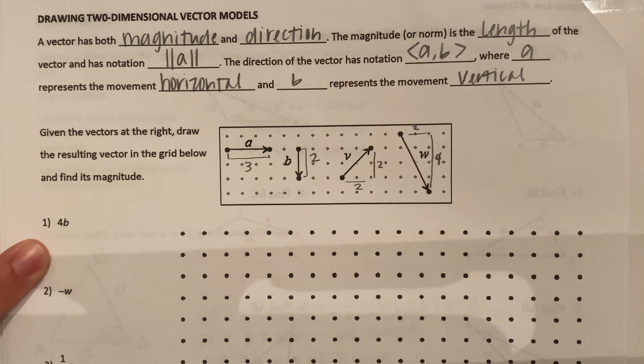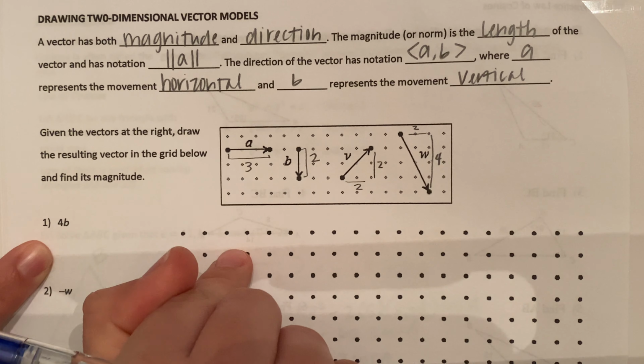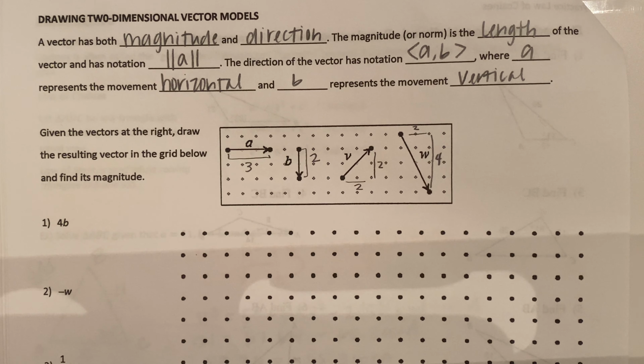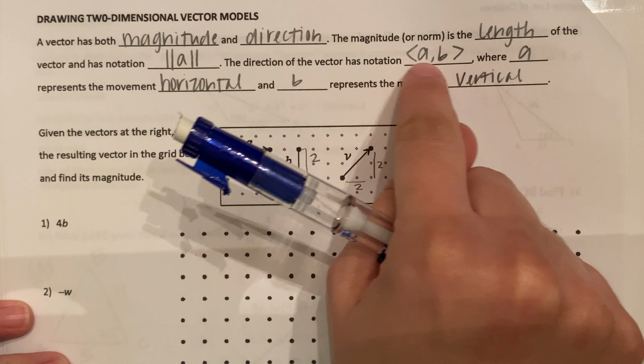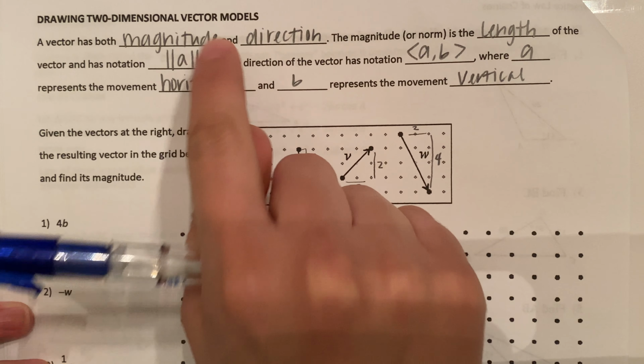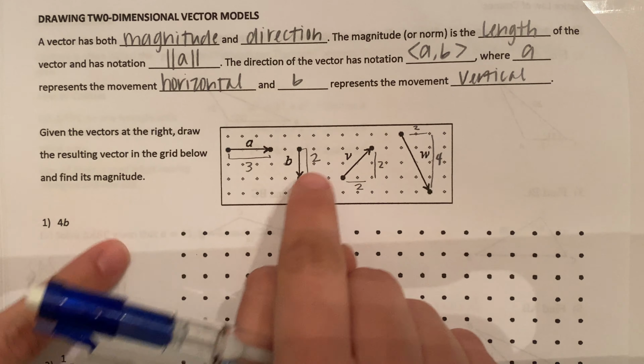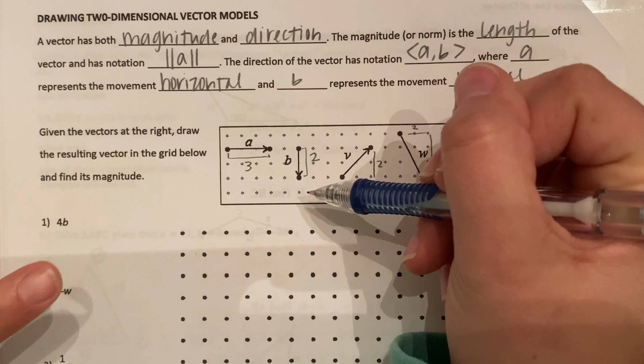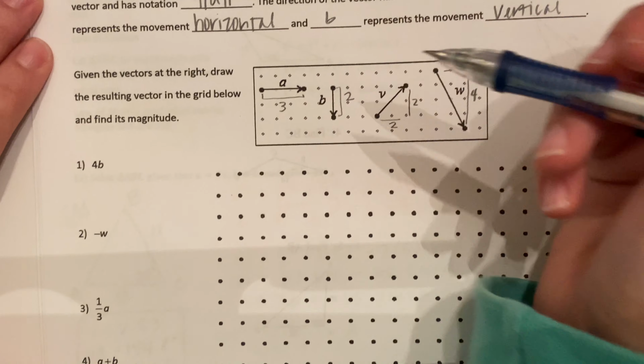So for number 1, we're going to draw the vector, and then we're going to give the magnitude, but I also want us to find the direction. So I'll give my little coordinate looking thing, and I'll find the magnitude, the length. So if I'm going to do 4B, B goes down 2. That means 4B will just go down 8.